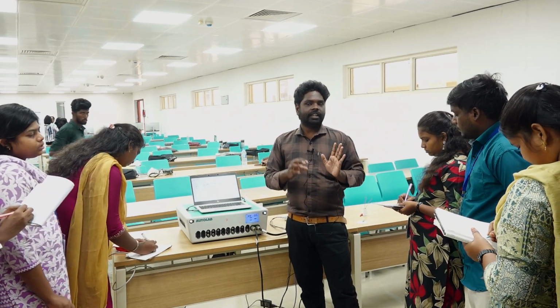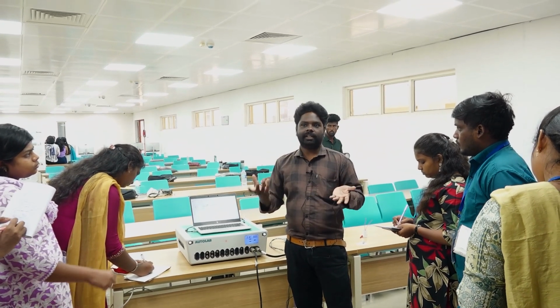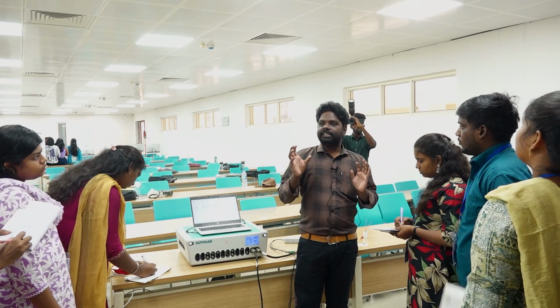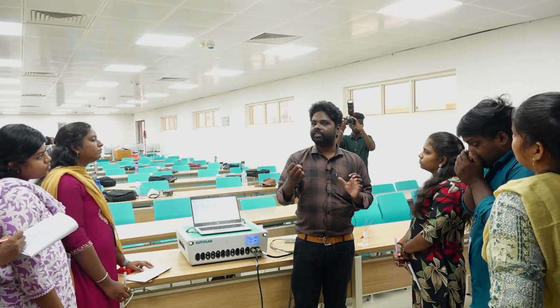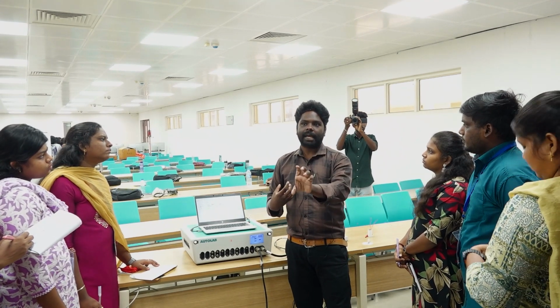Third one is double layer capacitance. You may hear about CDL or DL, double layer capacitance. Some materials have the capacity to act like a capacitor. Suppose we are applying input to your sample.